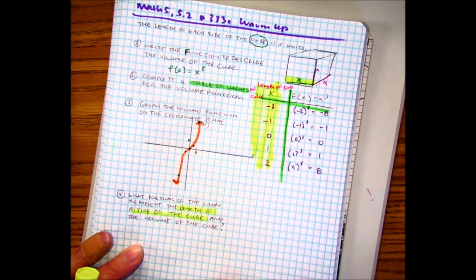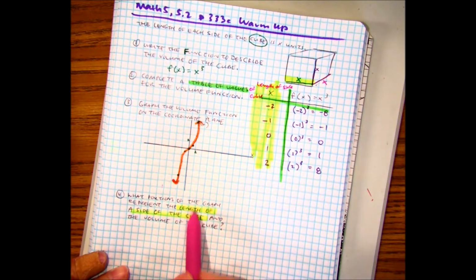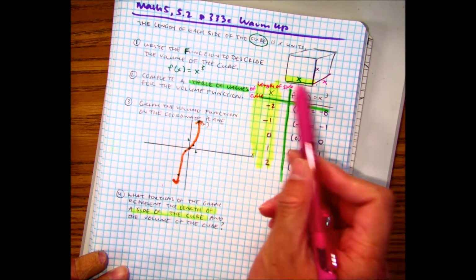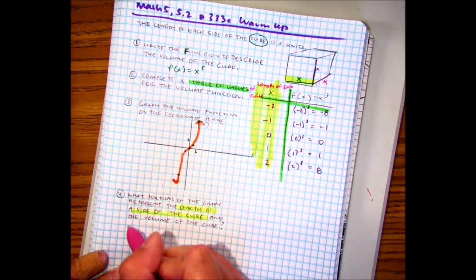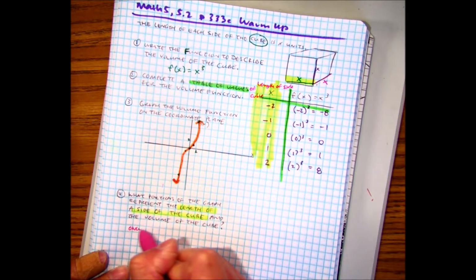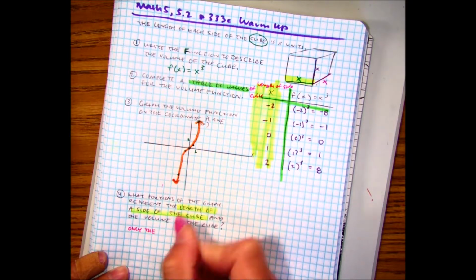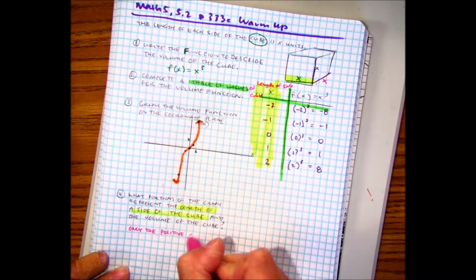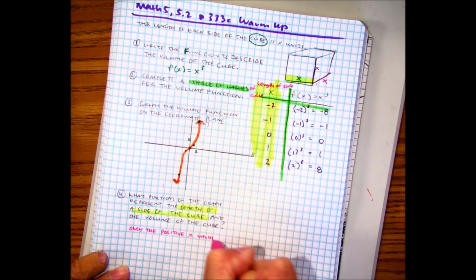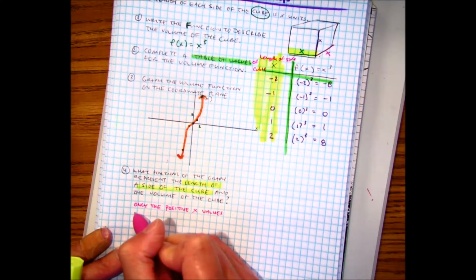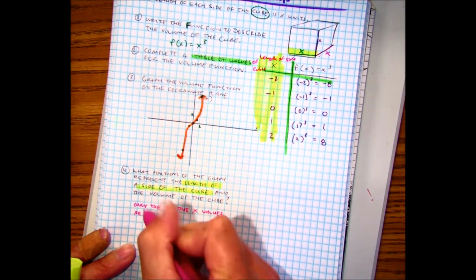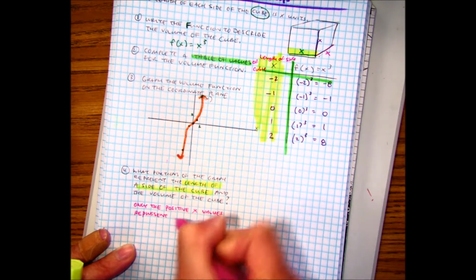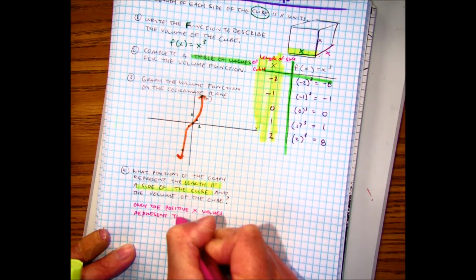That's what x represents. Now, can we have negative values? Can you have a negative length here? No. Only the positive x values represent the length of the side.